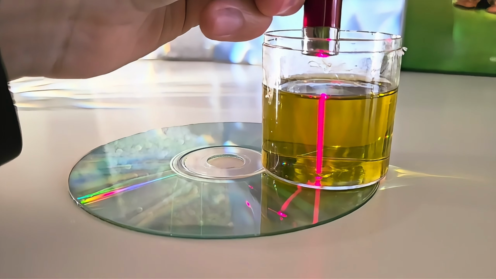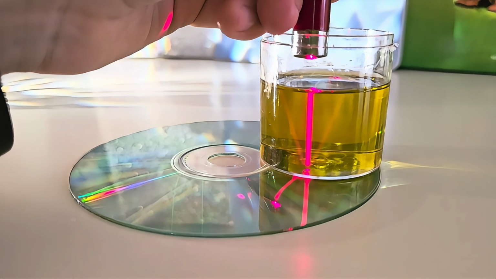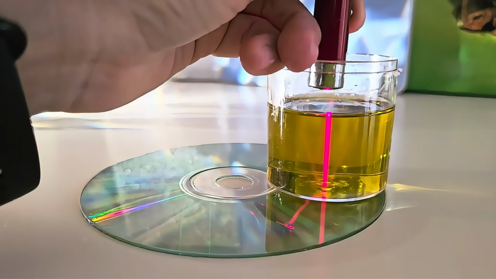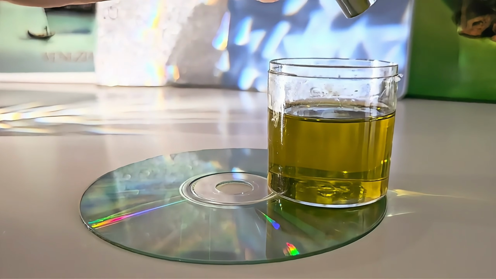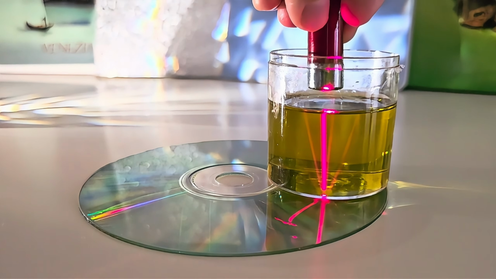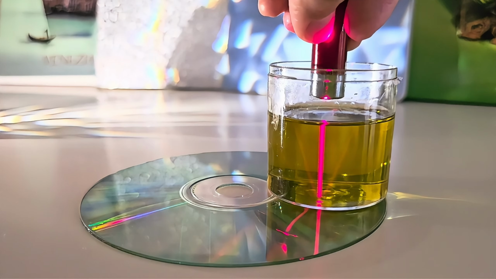I would also like to point out that in oil, the diffraction orders don't go in the same directions as they do in air. This whole setup is a bit clumsy. You have to take into account refraction in the oil, the curvature of the container, and the fact that, well, I'm a theorist and my hands are not exactly made for experiments.